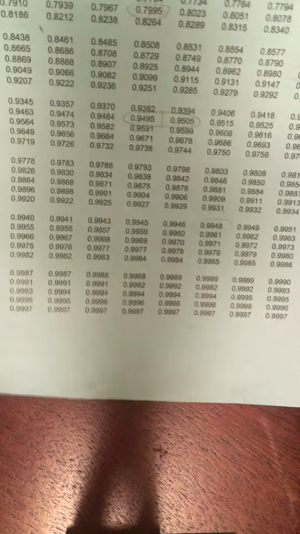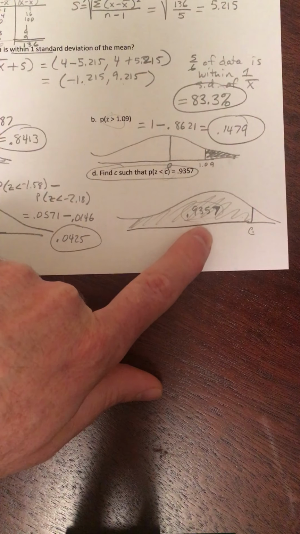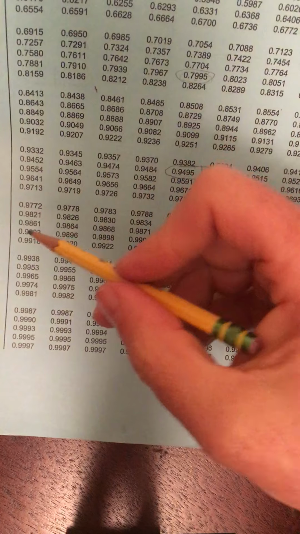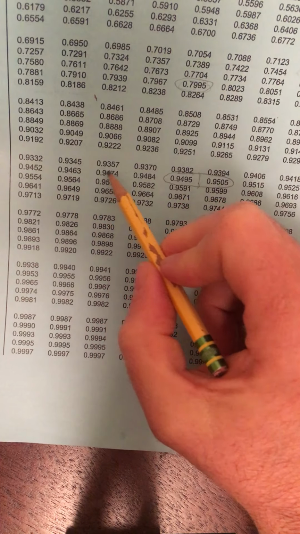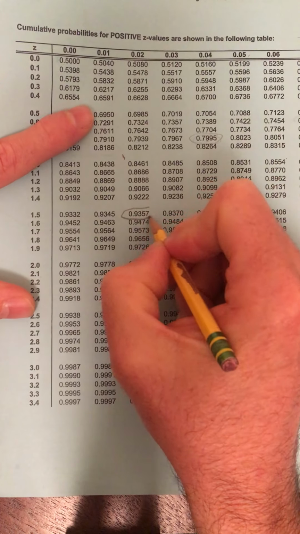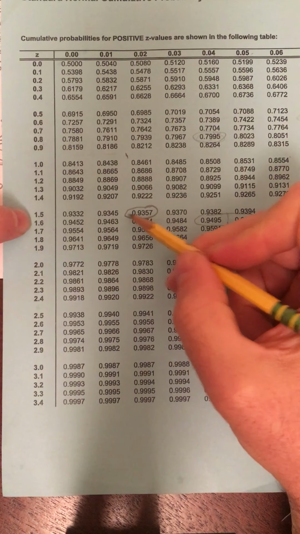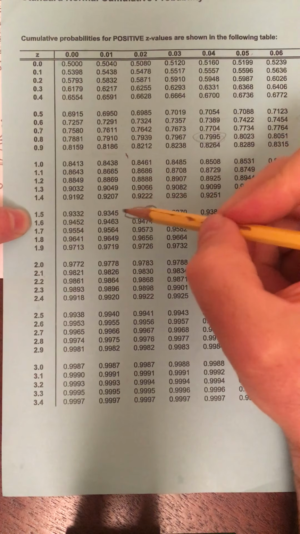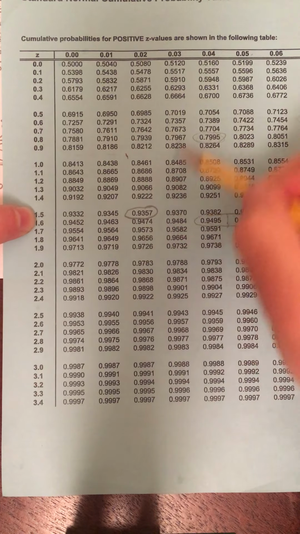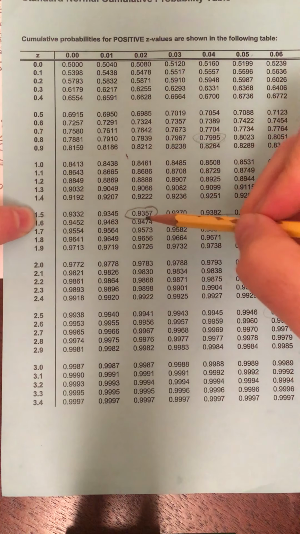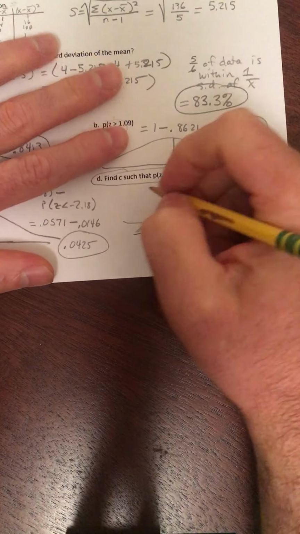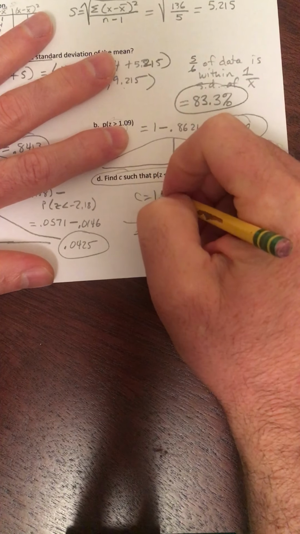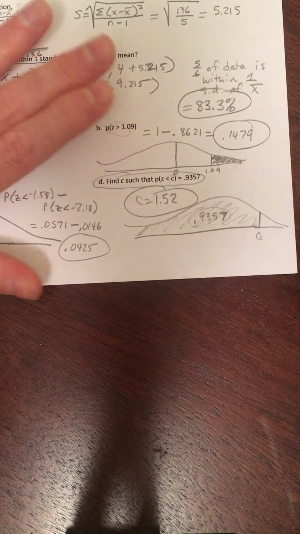So now I'm looking in the table, and I'm looking for 0.9357. So I look here, here we go, 0.9357. And so now I look out of the table to see what that z-score was. 1.52 is the z-score that gives me that area. So 1.52 should be that z-score that gives me that area to the left.